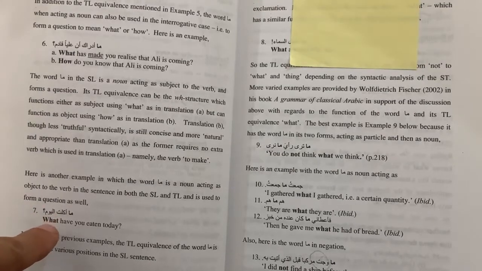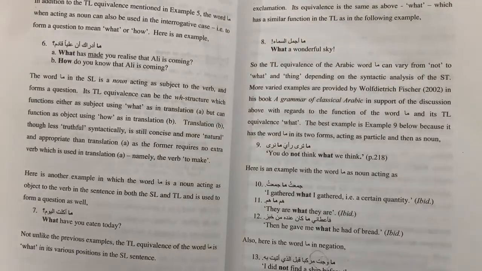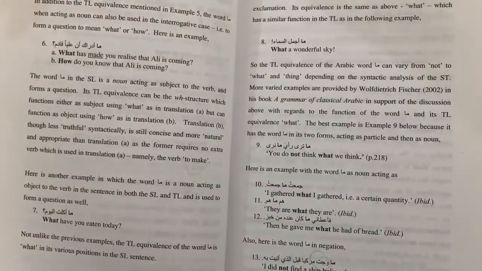Another example of ما أكلت اليوم, what have you eaten today? This is another element where it is asking you, what have you eaten today? So it's translated as what. And then you have here ما أجمل السماء, what a wonderful sky, or how wonderful is the sky. Yeah, this is another ma which has a different meaning as well.